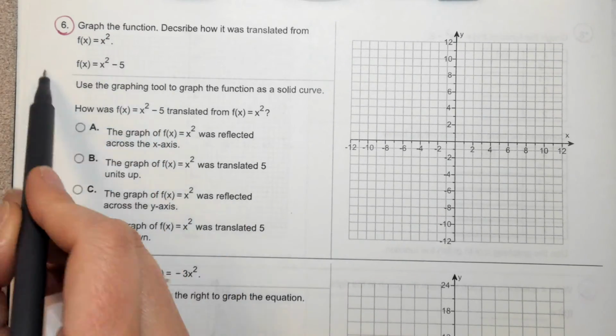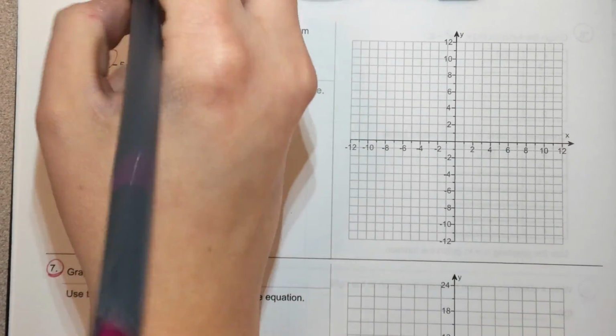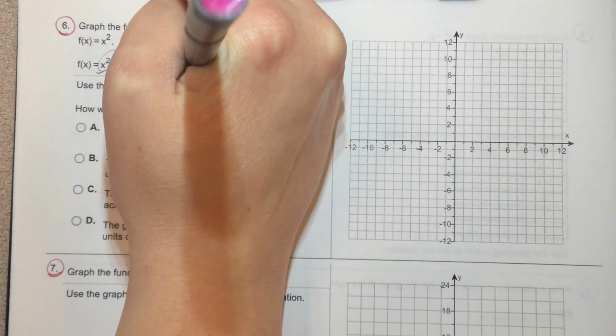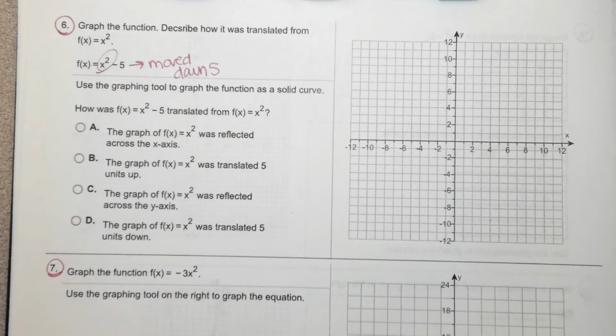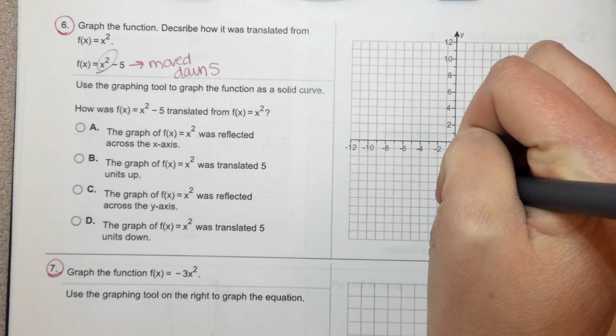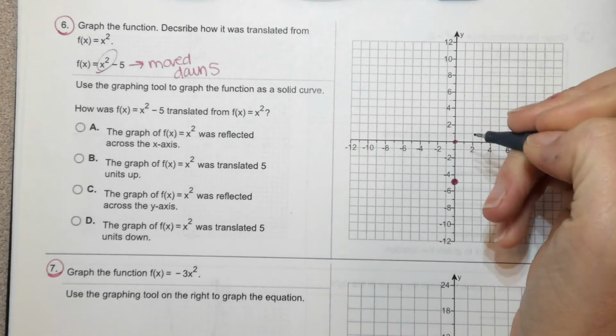This one should be super easy. It's our original, x squared. It just moved down 5. So instead of being at the origin, we're going to go down 5. And we can use our 1a, 3a, 5a.